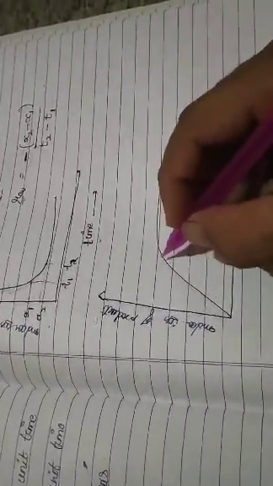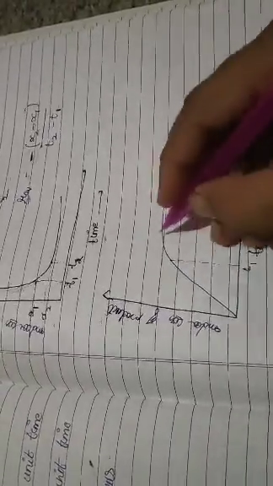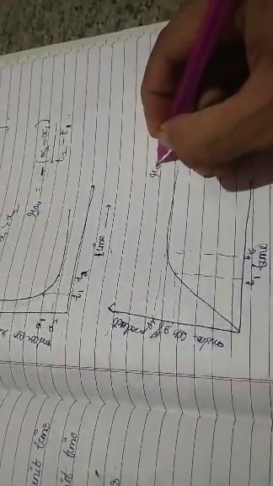Here, if I take two time intervals, because it is an average rate of a reaction, take this one as T1 and this one as T2. Corresponding to T1 I am going to get X1, and corresponding to T2 I am going to get X2. So the average rate of a reaction with respect to the product will be what?